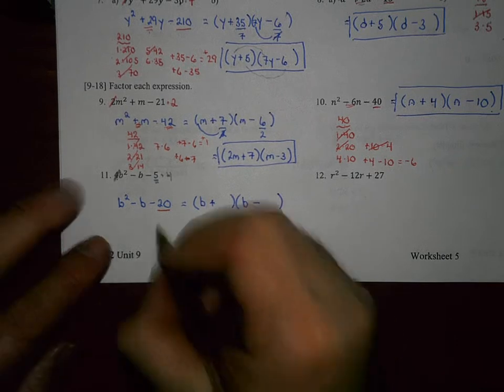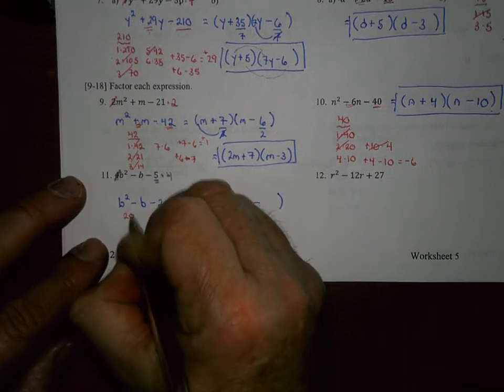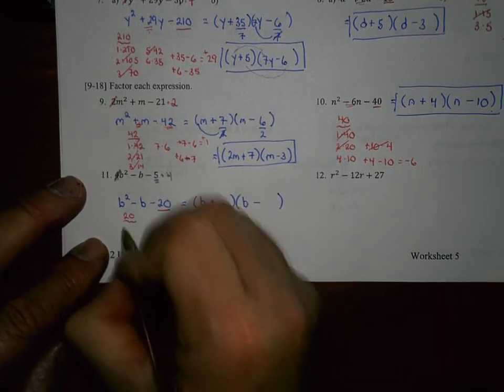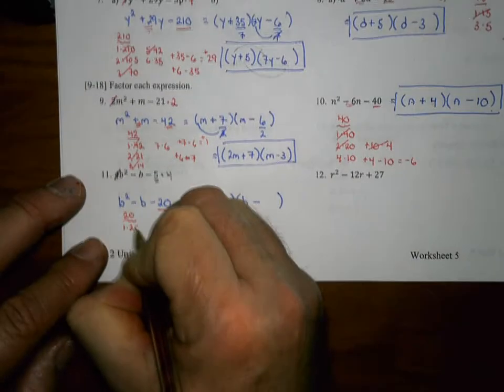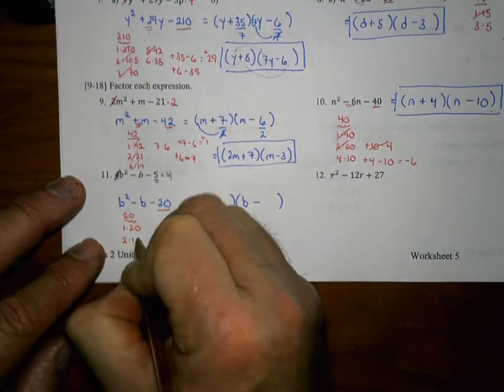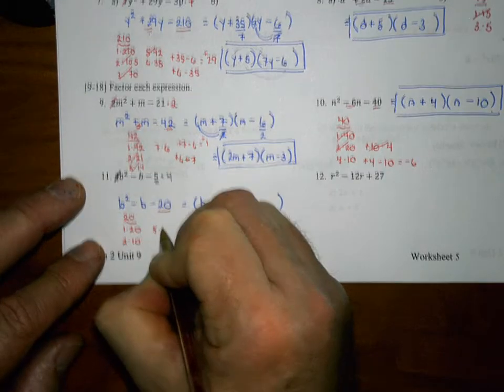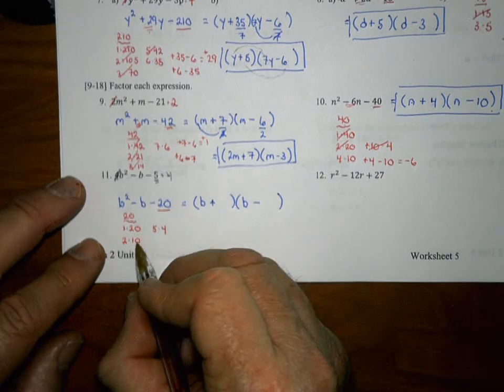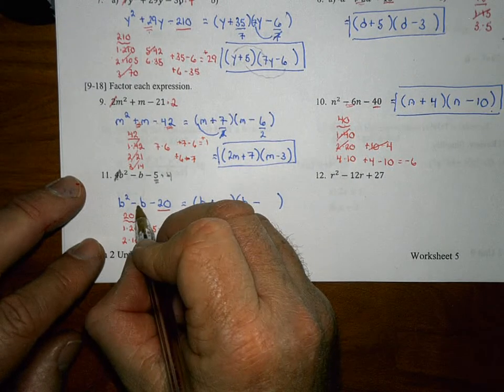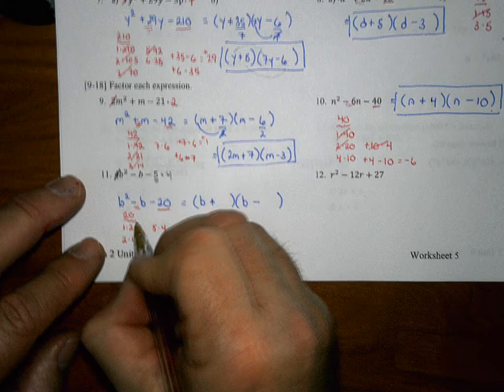We'll finish this. And I take 20. I write the factors of 20, or the pairs of numbers that multiply to make 20: 1 and 20, 2 and 10, 5 and 4. One of these is my answer. Which one can I add or subtract together to make my minus 1? Well, it has to be 5 and 4.